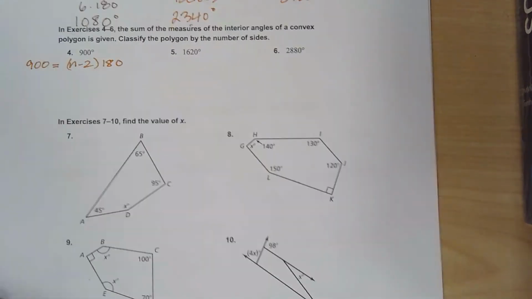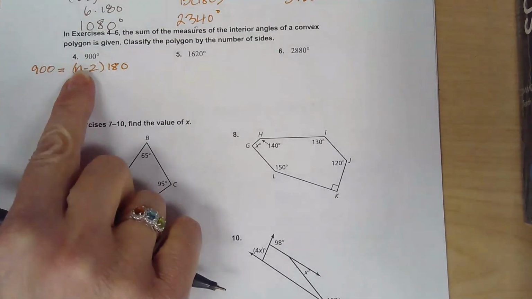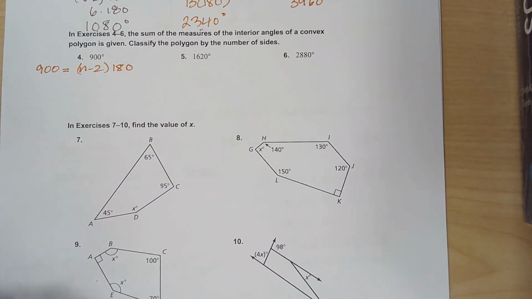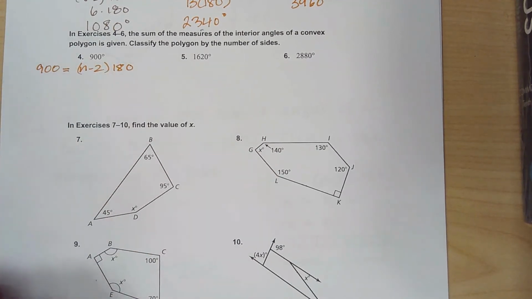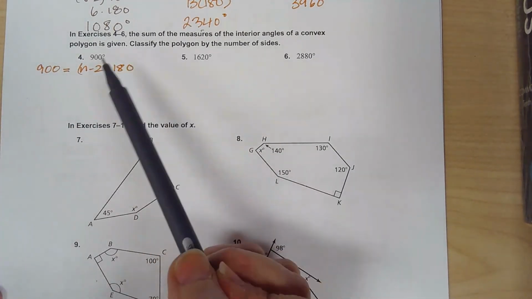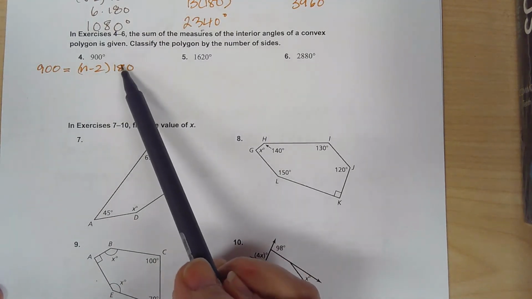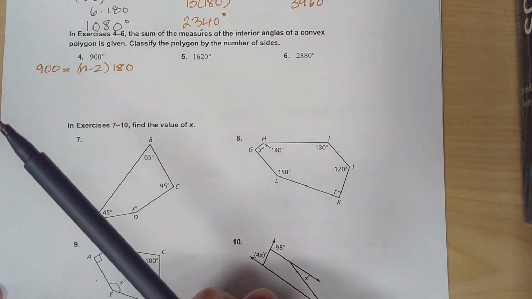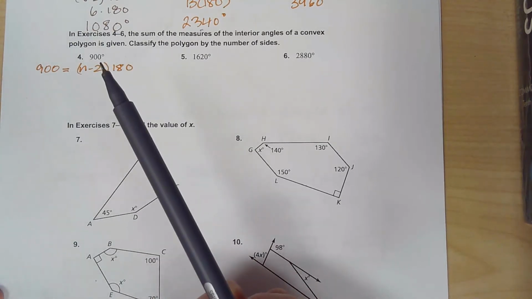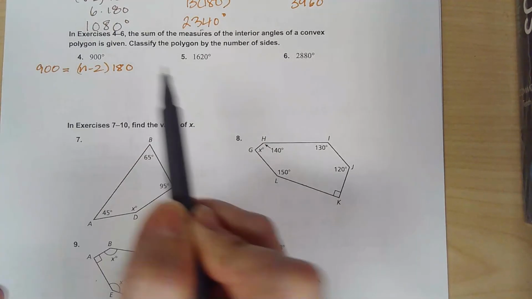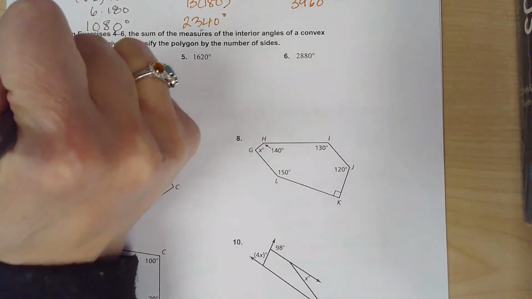So I would set up my equation as here's the sum. It equals my formula. We're solving for n. My suggestion is to divide by 180 first. Now, I know that you were probably taught in middle school, elementary school, maybe 5th grade, to distribute the 180. Sometimes it's actually easier just to get rid of the 180 right from the beginning. So I'm going to divide both sides by 180, and I get 5.